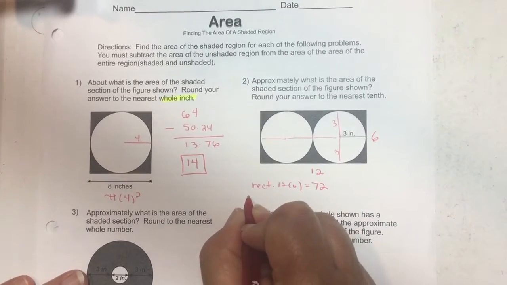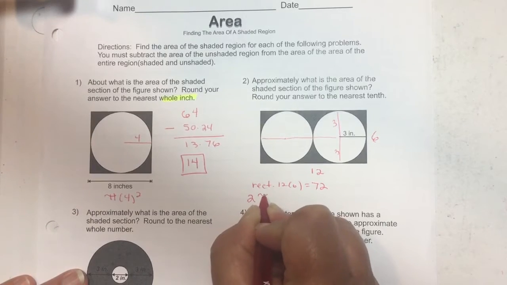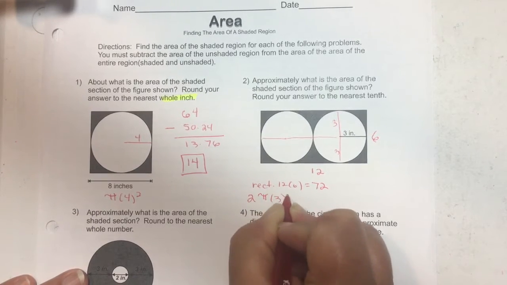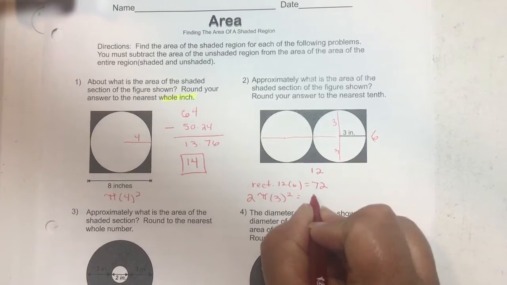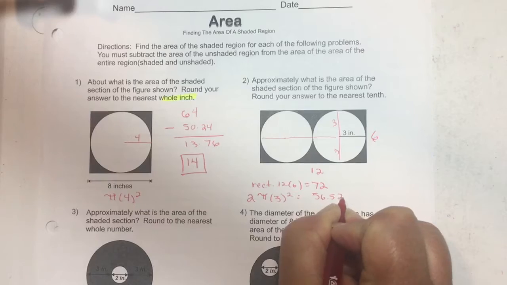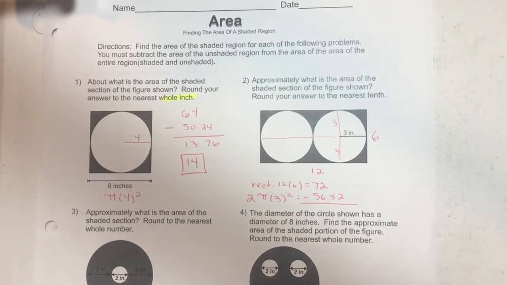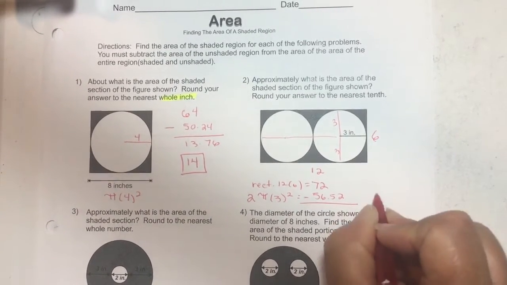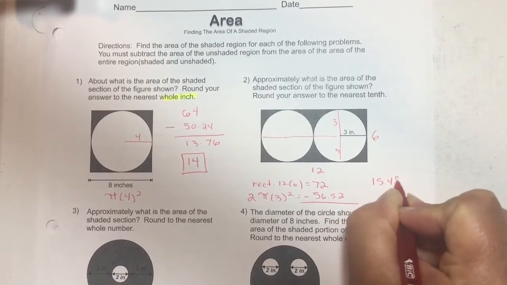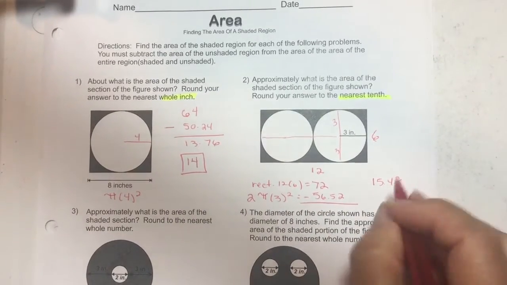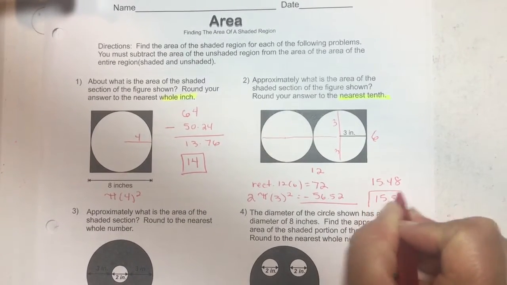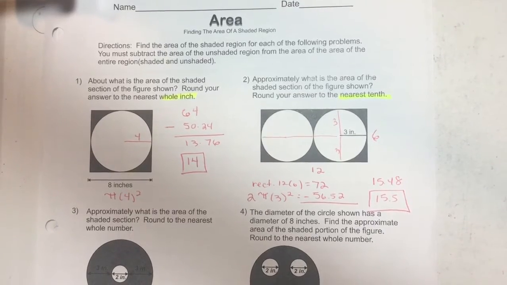Okay. We have 2 circles. Each circle is pi times the radius squared. So 3 squared times pi is 28.26, but there's 2 of them. So 56.52 is the amount that you have to subtract from 72. You get 15.48. Reading the directions, I see that the answer of 15.5 is what they're looking for.